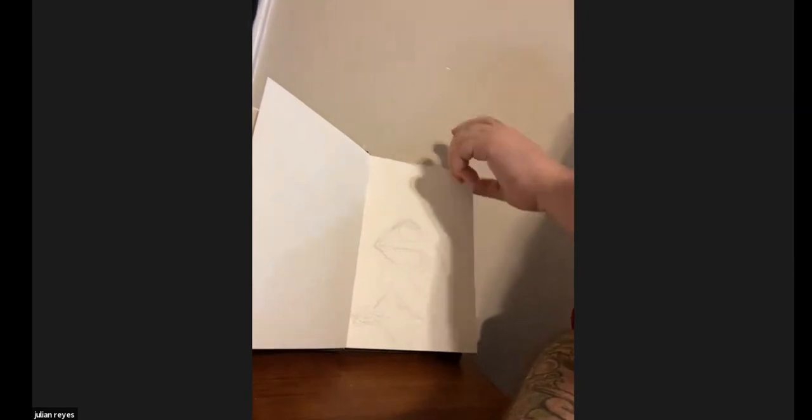Anybody else want to show off your gestures? Bob? Oh, that's beautiful, Bob. Wow, very nice. I'll show mine. Julian, I see you. Hold on, let me pop this big. Excellent, excellent. It's a little light because it's pencil. Very nice, especially how you got the line of the spine in there.